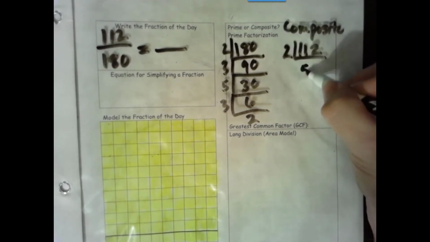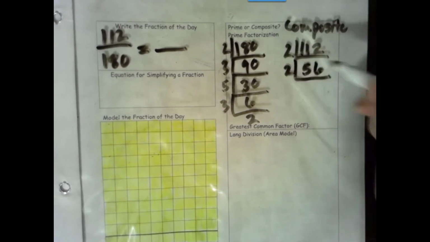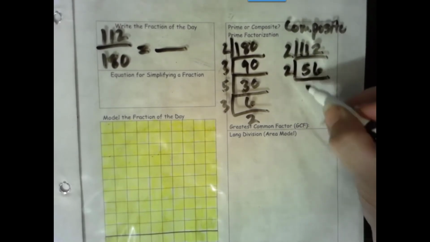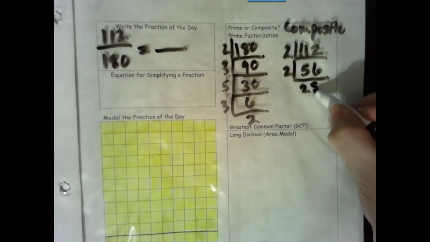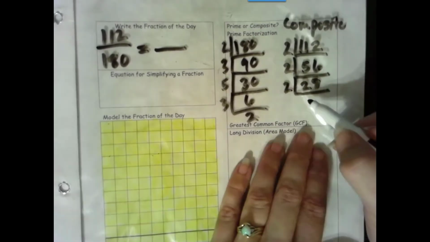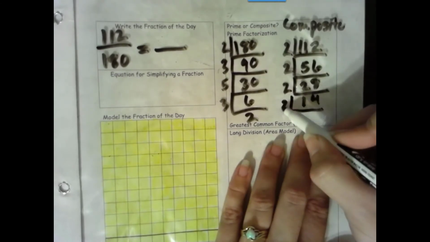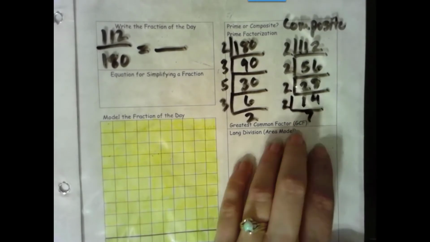Half of 100 is 50, half of 12 is 6. Half of 5 I can't do, but half of 4 tens is 2 tens, half of 16 is 8. Okay. Half of 28 is 14. Half of 14, I get 7.